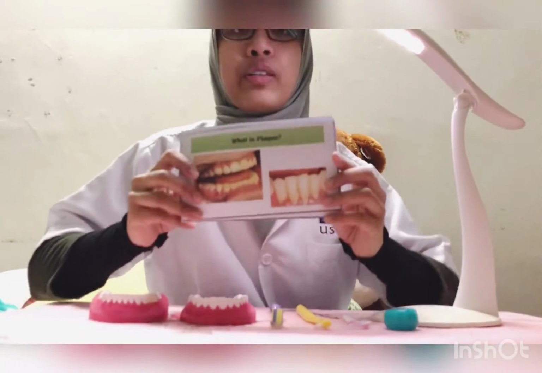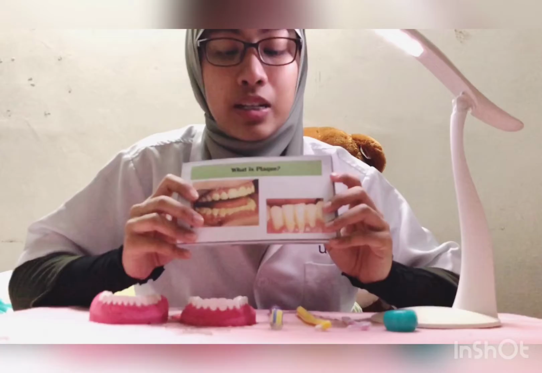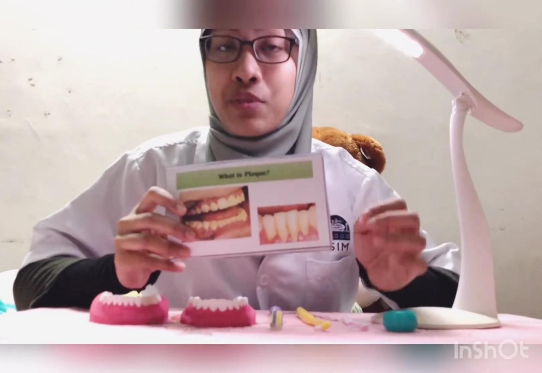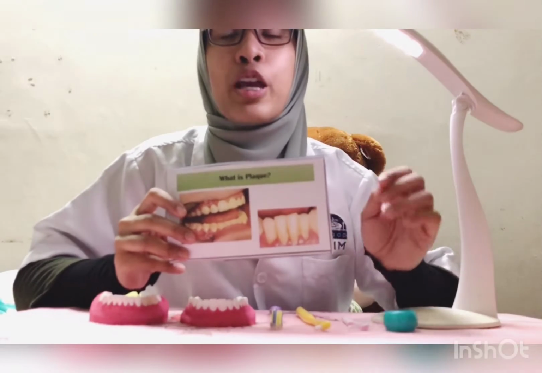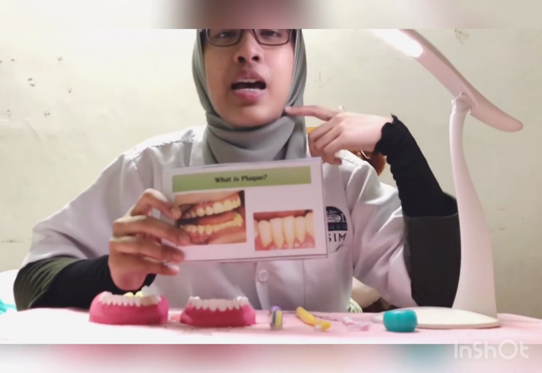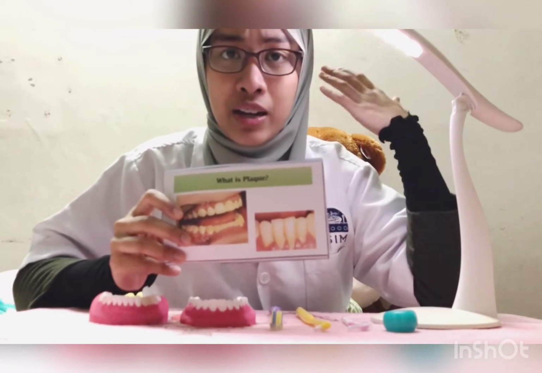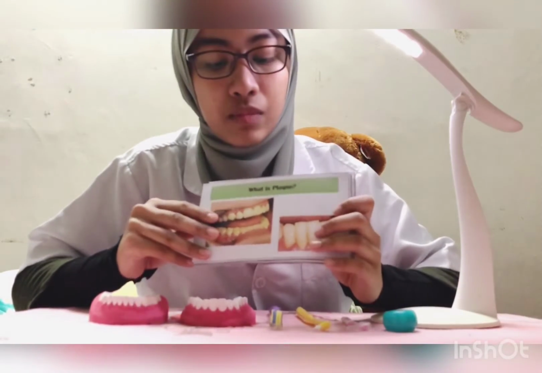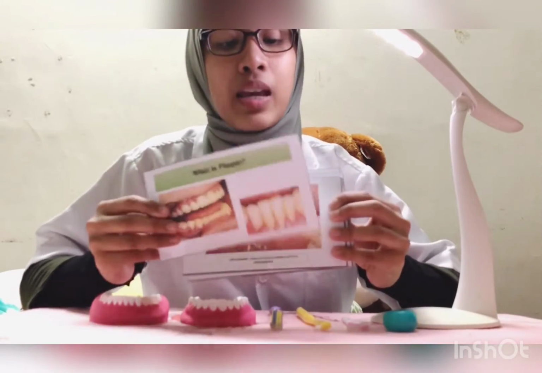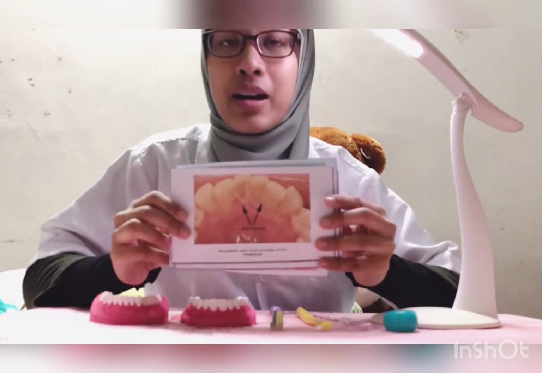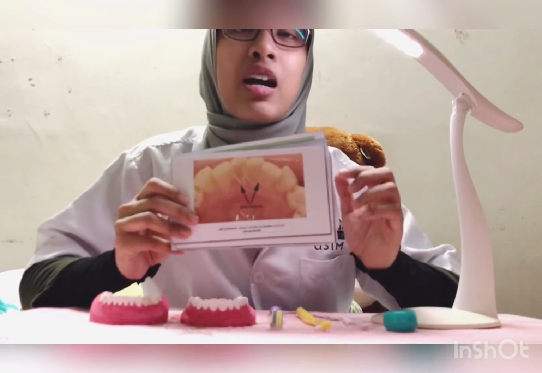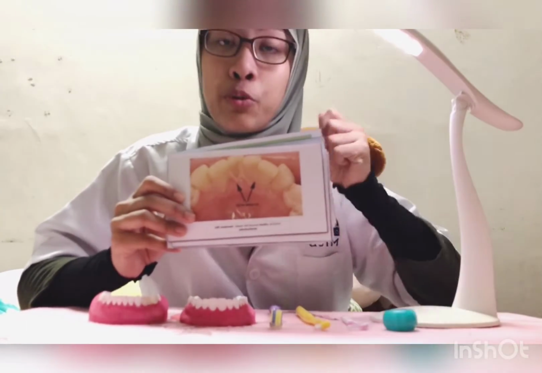Okay, so this is the important part, which is about plaque. What is plaque? Plaque is a soft, pale yellowish debris that occurs naturally and attaches to our tooth surface, but it contains a lot of bacteria. If we leave it unclean, this plaque can become hardened and form calculus, which is really hard to remove on our own.